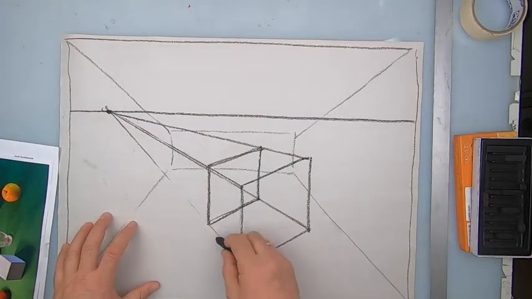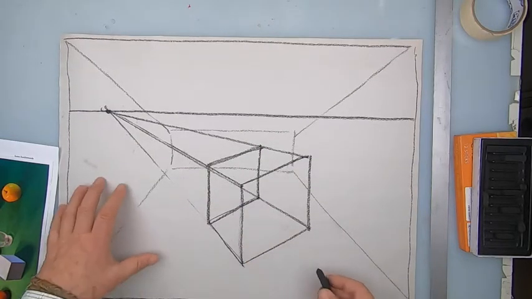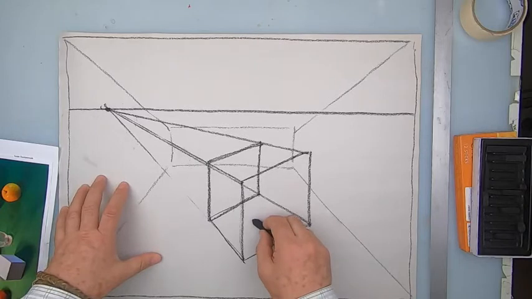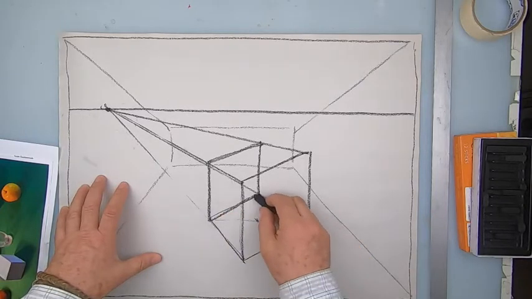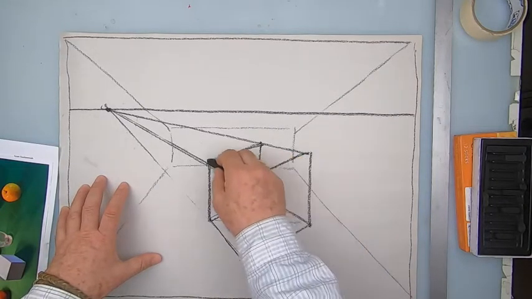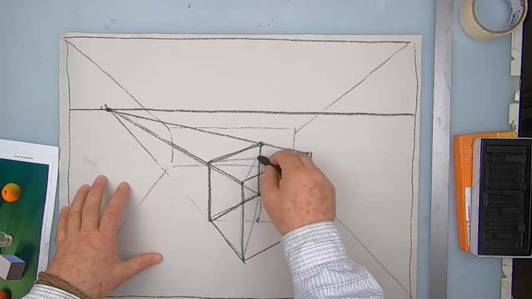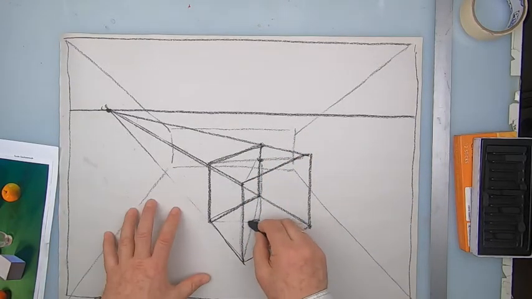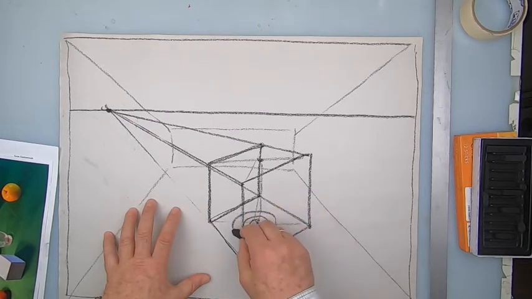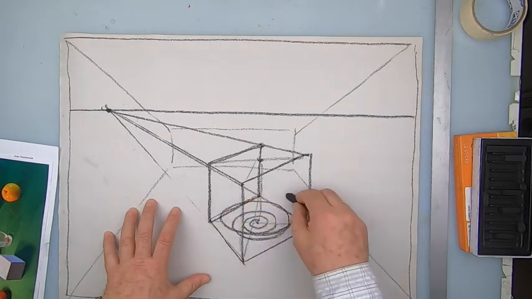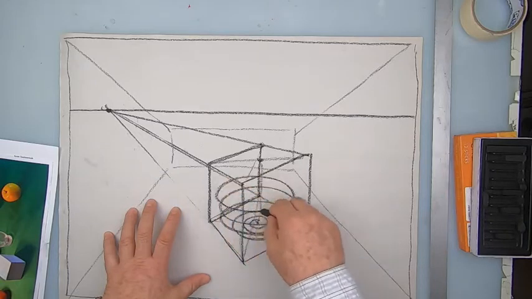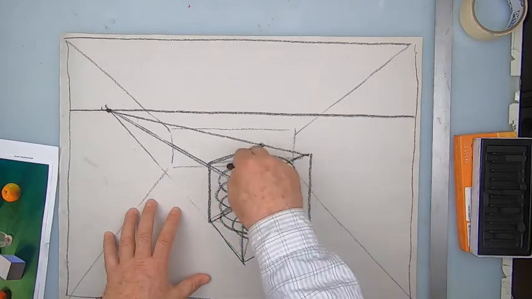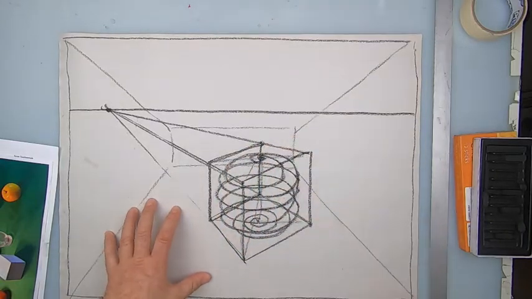And in theory, if we were to place an object in this volume, right? Here's the center axis, right about there, and we could put an apple or a sphere into that volume.